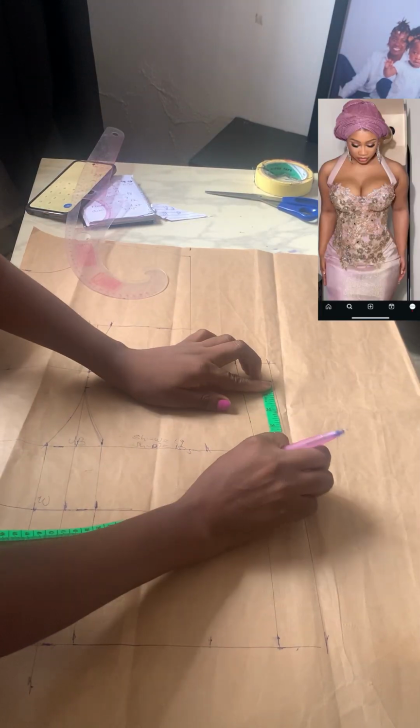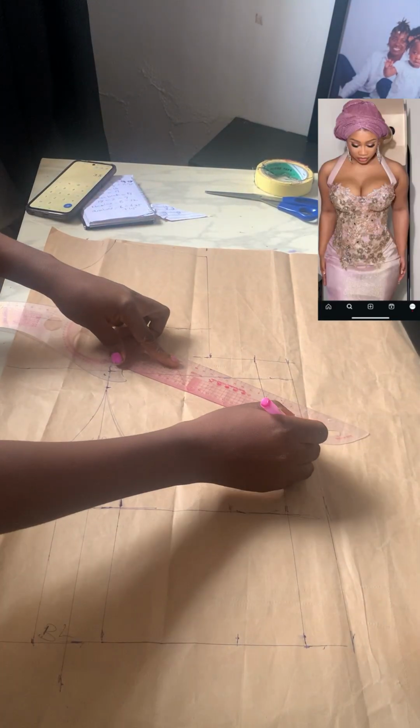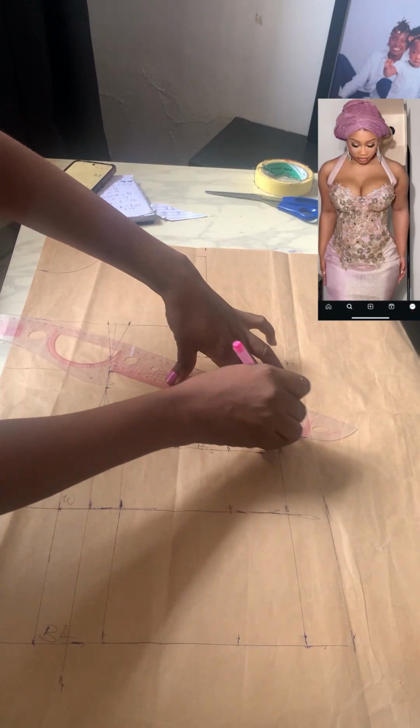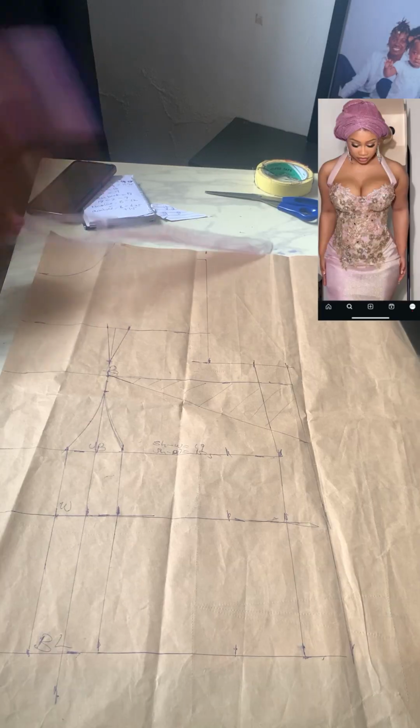That 3.5 excess that we have, I'll be taking it as a side dart. That's what I'm measuring now, the 3.5. Then I'm connecting it to the bust point, like so. So we are taking up that part as a side dart.